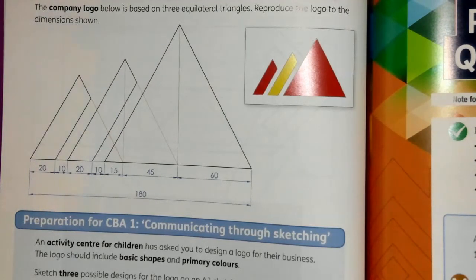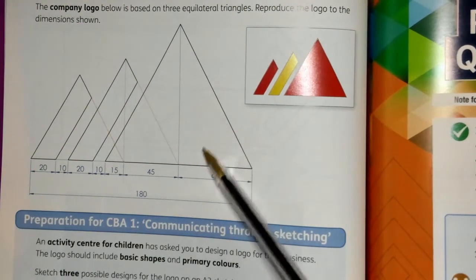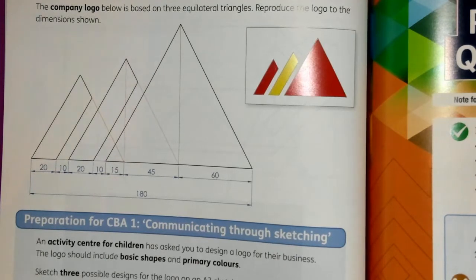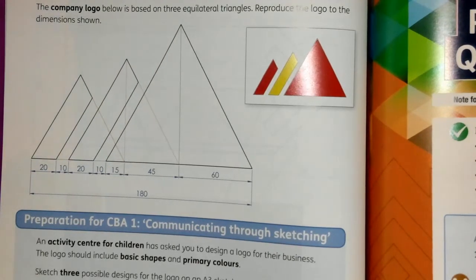So first of all, just what we're dealing with here is 3 equilateral triangles, and we know that equilateral triangles are triangles where all the angles are the same and all the side lengths are the same as well. A triangle adds up to 180 degrees altogether. Therefore, if we divide that by 3, we know all the interior angles are all 60 degrees then. 180 divided by 3.